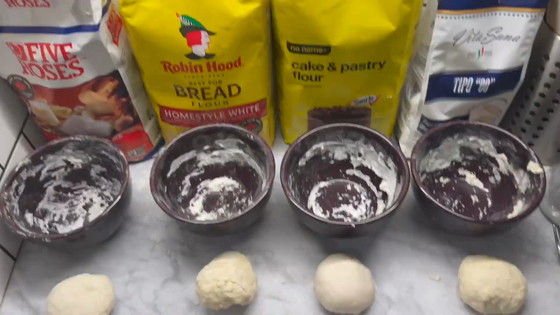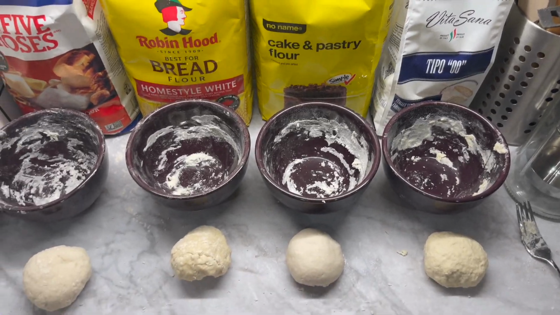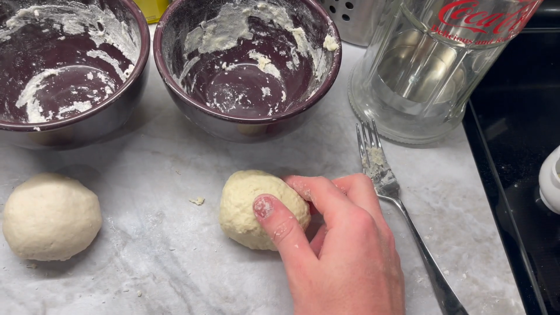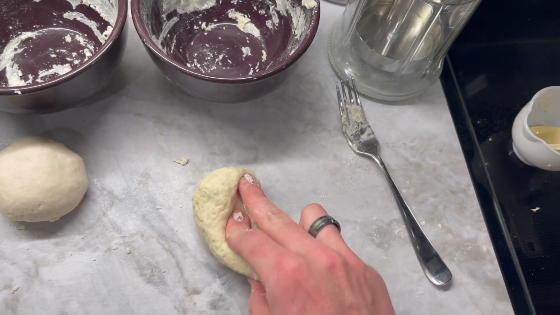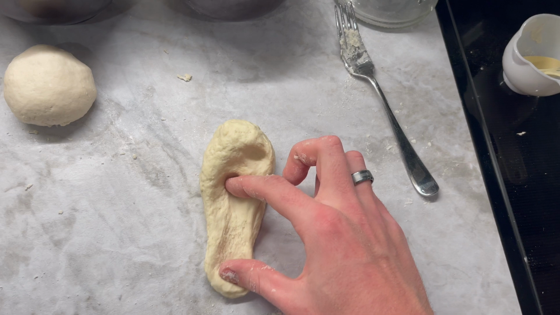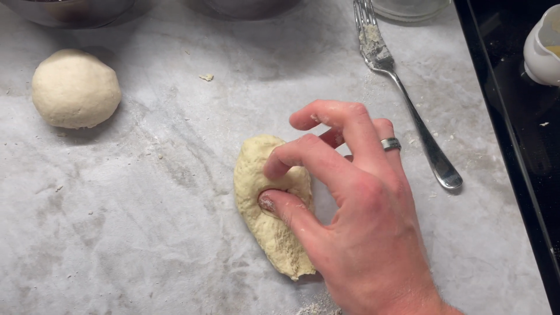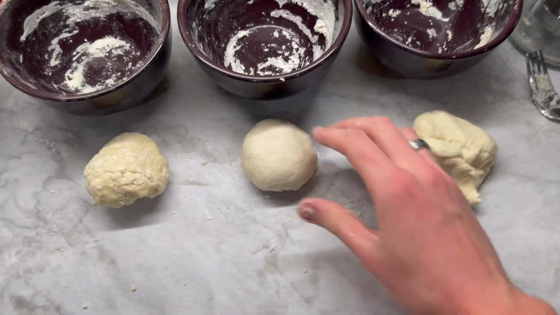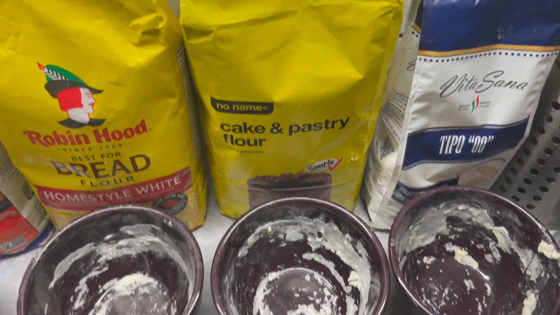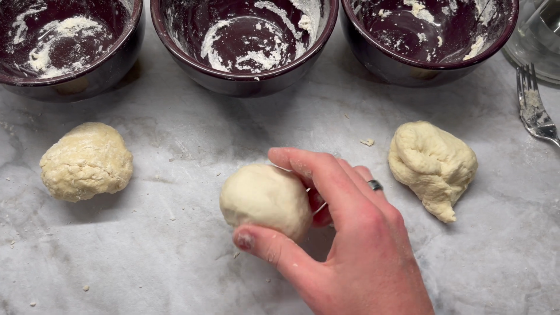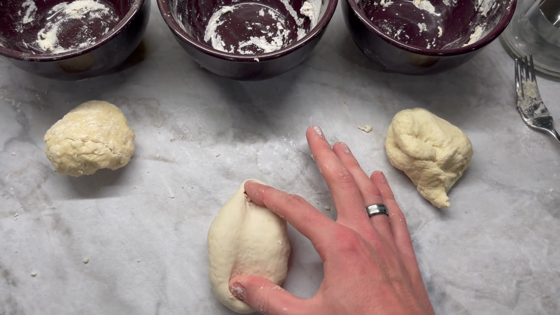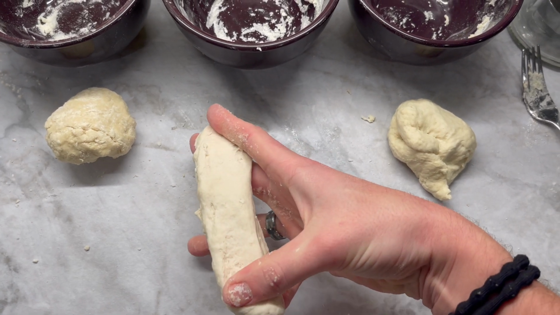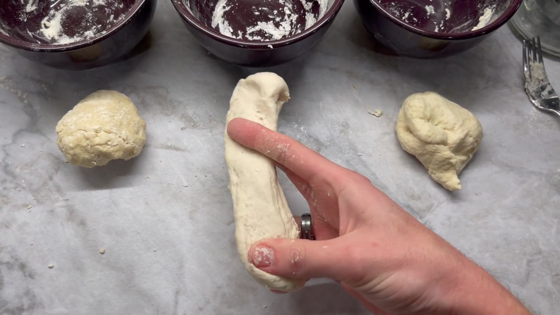After kneading each dough ball for approximately 3 minutes, these are the results. The 00 pizza flour, very pliable, stretchy, breaks eventually. You can see very soft dough. Then the cake and pastry flour, a bit more firm, but still fairly stretchy, pliable. Others still fairly soft.